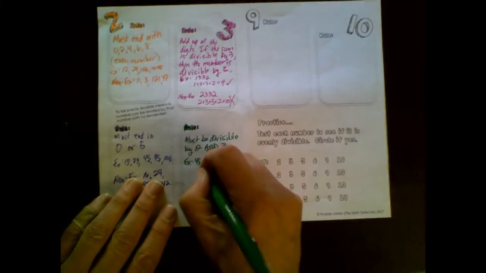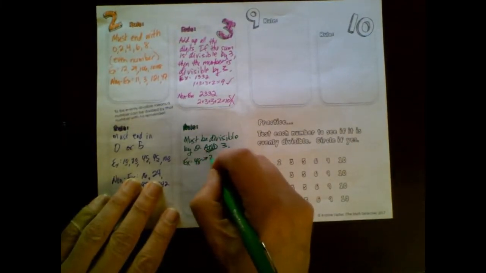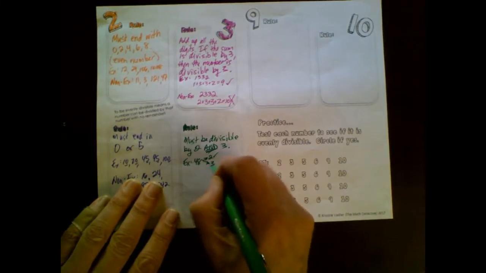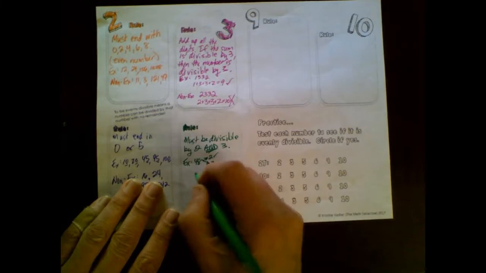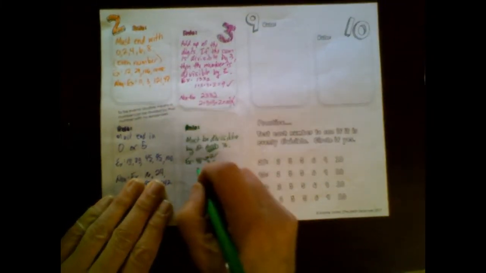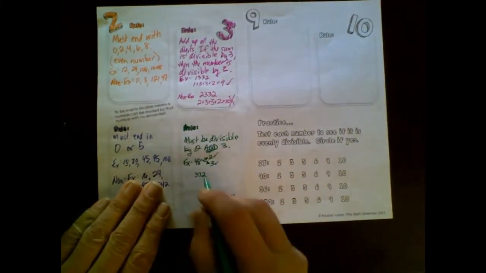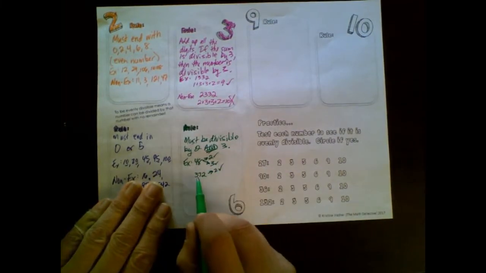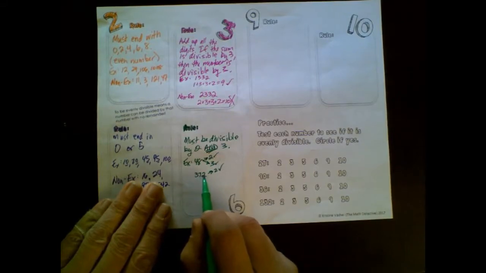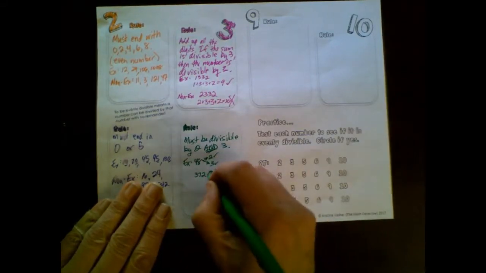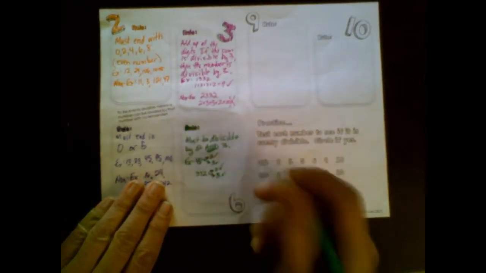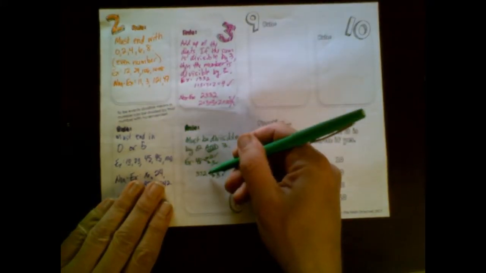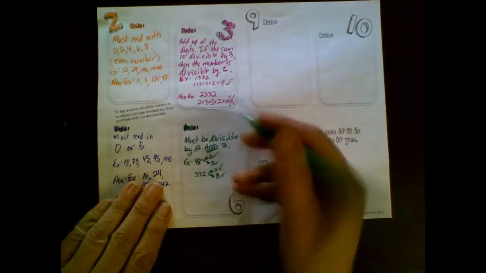It's 48. That's okay with the 2. And 4 plus 8 is 12, so it's okay with the 3. How about 372? Well, it's an even number, so it's divisible by 2. And 3 plus 7 is 10. 10 plus 2 is 12. 12 is divisible by 3, so we're okay with 3. So that means 48 is divisible by 6, and 372 is divisible by 6.